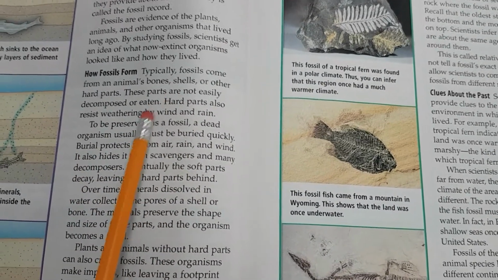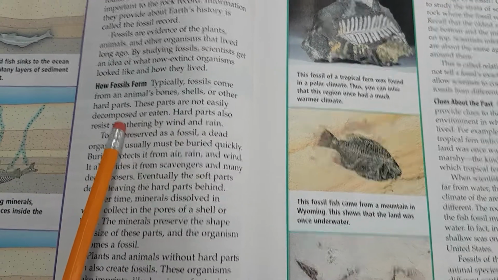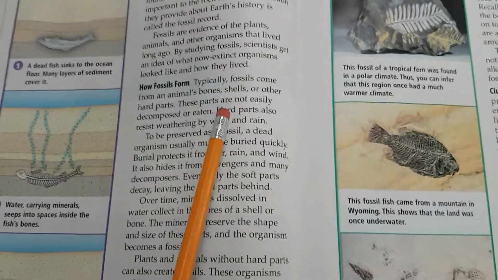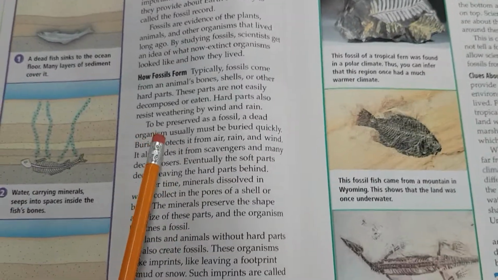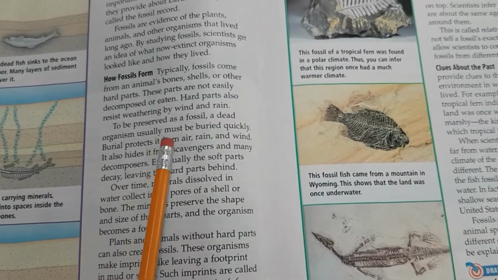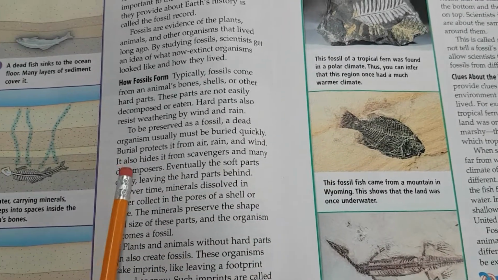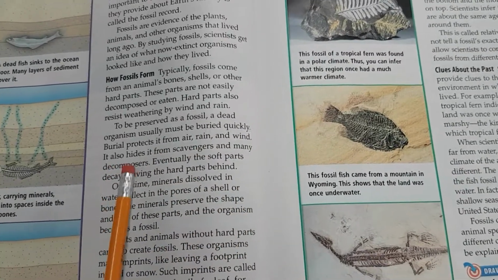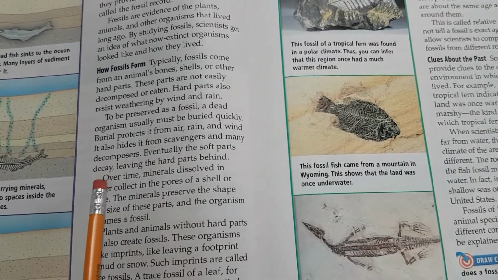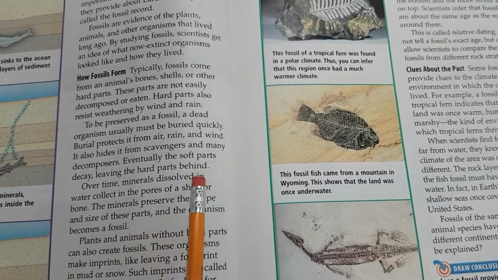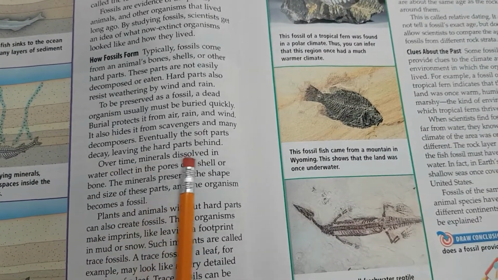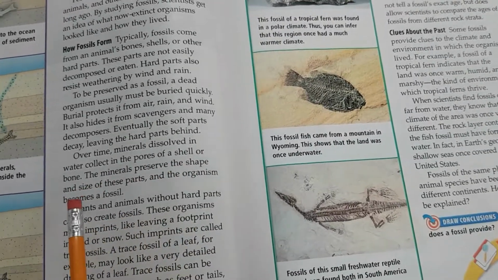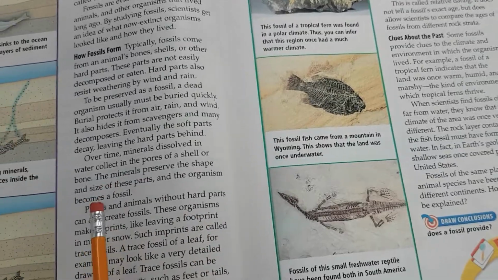So if the bones are the hard parts, then they don't decompose as fast, and they don't wear down or weather or erode as fast. There's a chance that they'll stay around longer. To be preserved as a fossil, a dead organism usually must be buried quickly. Burial protects it from air, rain, and wind. It also hides it from scavengers and many decomposers. Eventually, the soft parts decay, leaving the hard parts behind. Over time, minerals dissolved in water collect in the pores of a shell or bone. The minerals preserve the shape and size of these parts, and the organism becomes a fossil.